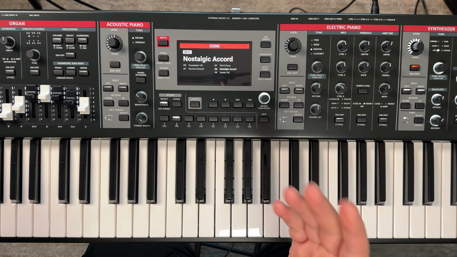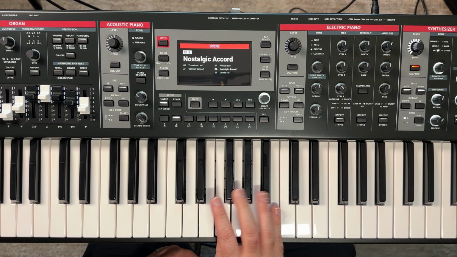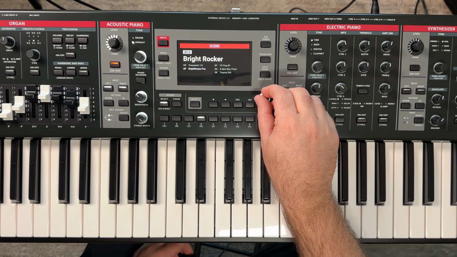Seamless sound switching again when you're in scene mode. I'm getting carried away just playing around with these.